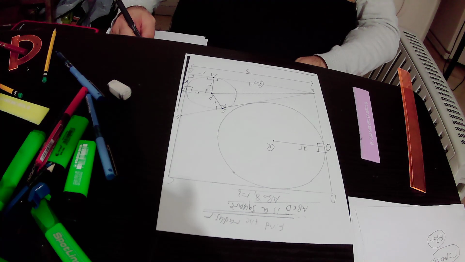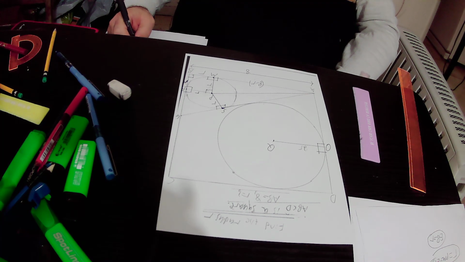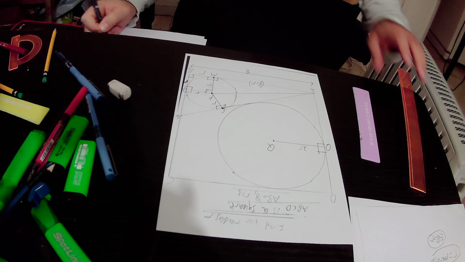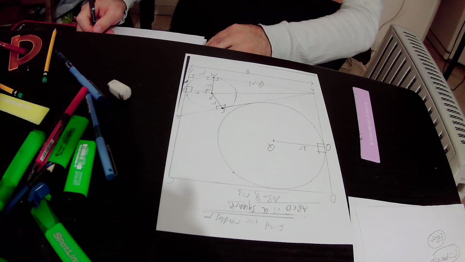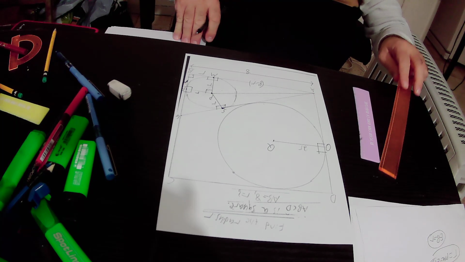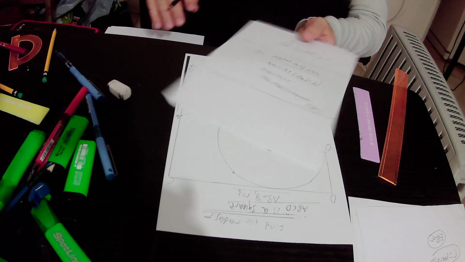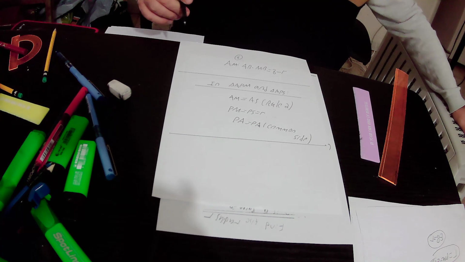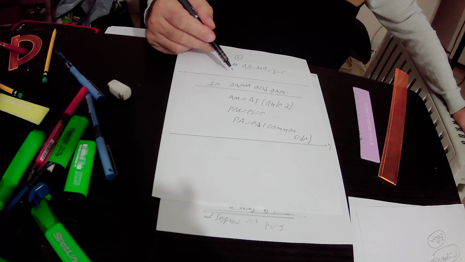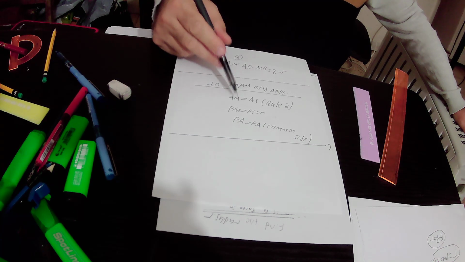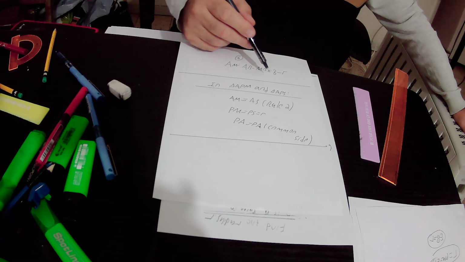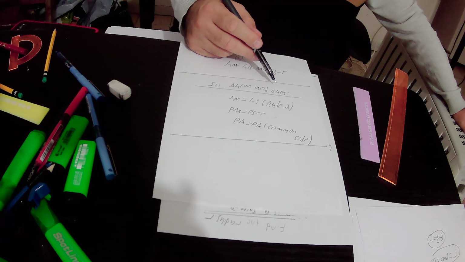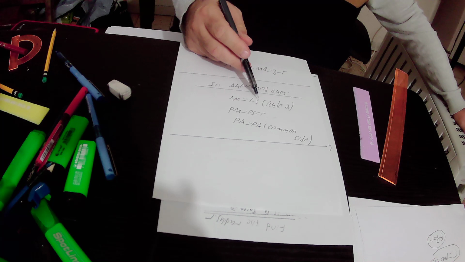So we write down that PA equals PA as a common side that belongs to both triangles. So we actually proved that three sides of the right triangle APM, 1, 2, 3, are correspondingly equal to the three sides of the right triangle APS, 1, 2, 3.